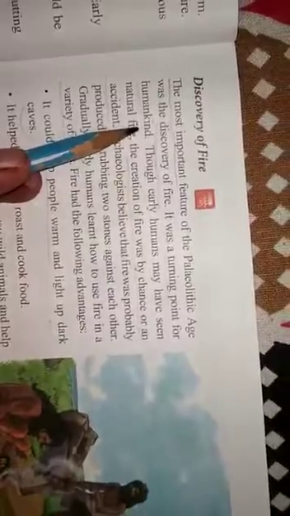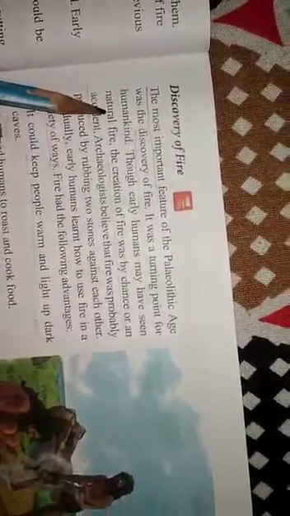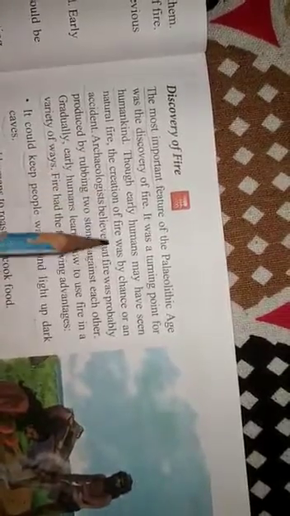Next is the discovery of fire. The most important feature of the Paleolithic period was the discovery of fire. It was a turning point for humankind. Earlier, humans may have found natural fire, but the creation of fire by humans was only by chance or by an accident. What archaeologists believe is that fire was probably produced by rubbing two stones against each other.